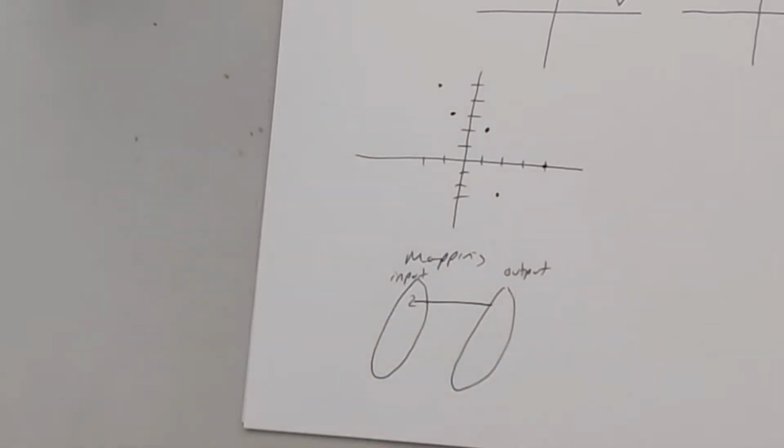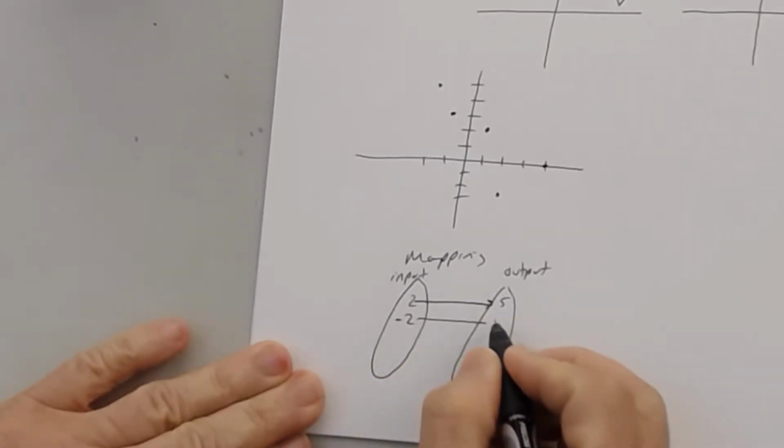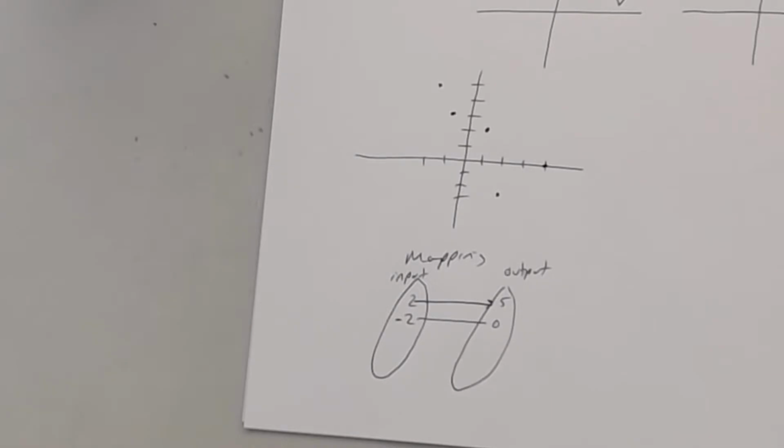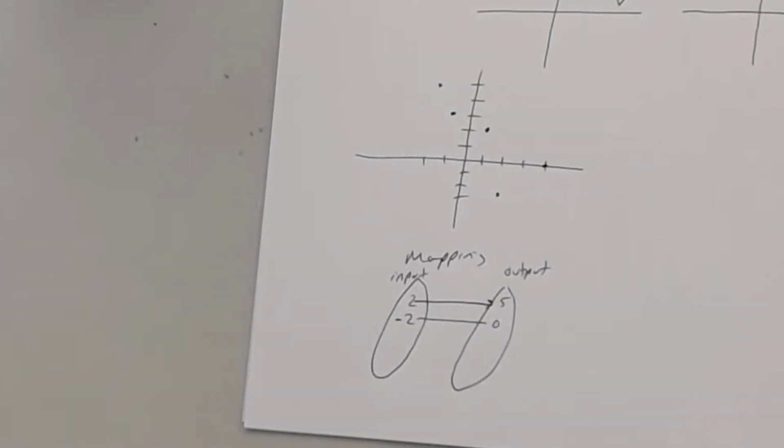So you do something to that input and you get an output, whatever you do to it. So let's say that when my input is 2, my output becomes, let's say, 5. If my input, let's say, is -2, my output, let's say, is 0. I'm making this up. Just telling you what a mapping looks like. This is an example of a mapping. You have an input, you have an output, and for each input, you're attaching to it an output.